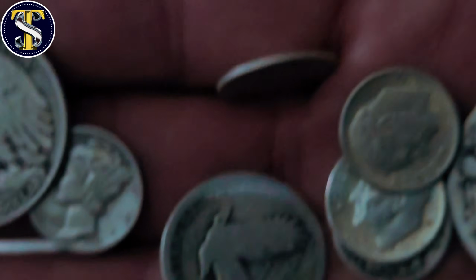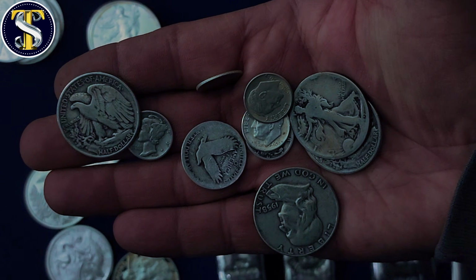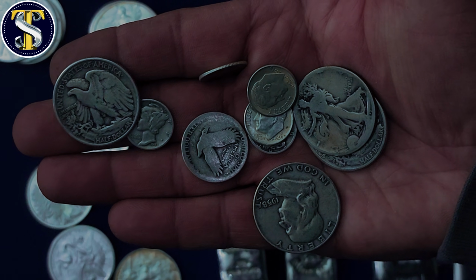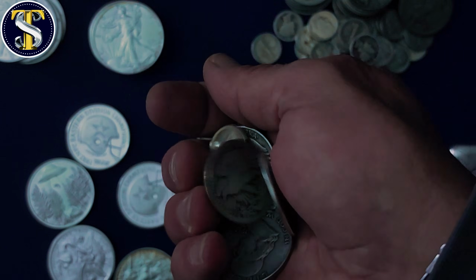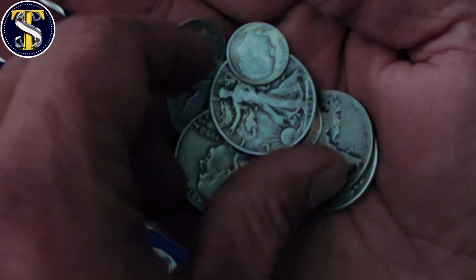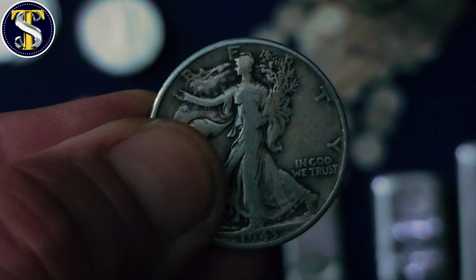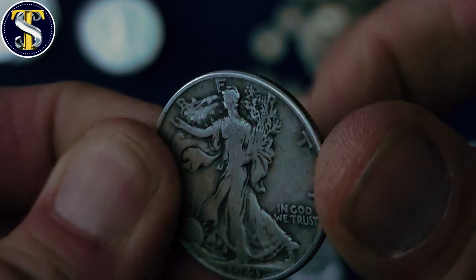Other sizes of bars include 5, 20, 1 kilo, which is 32.14 troy ounces, 100 ounces, and 1,000 ounce bars. The cheapest way you can possibly buy silver is the 1,000 ounce bar, and it's going to be 25 to 50 cents under spot. And back in the day, it was actually at spot. The thing to keep in mind here is when you go back to resell anything larger than a 10 ounce bar, you're going to start taking a price hit.